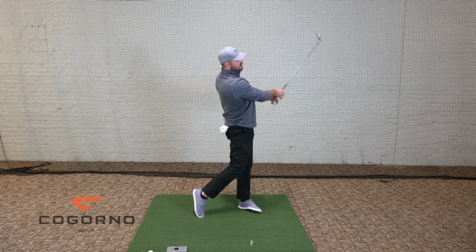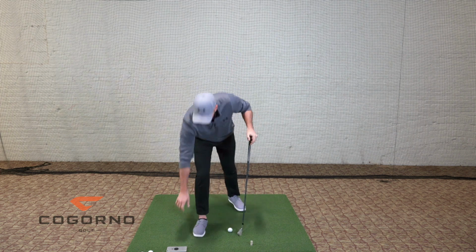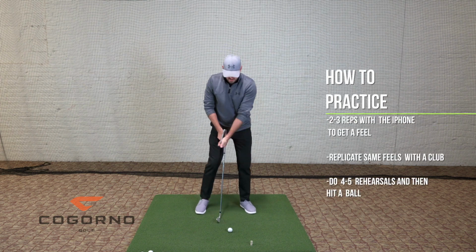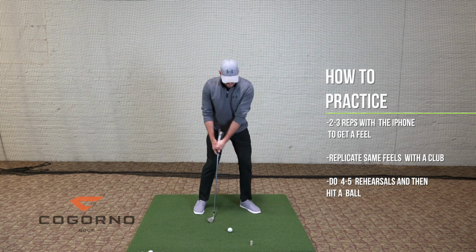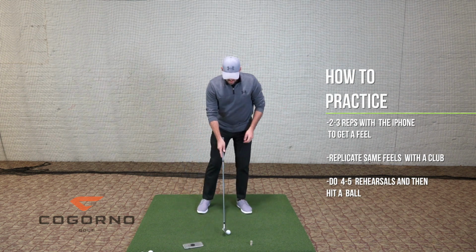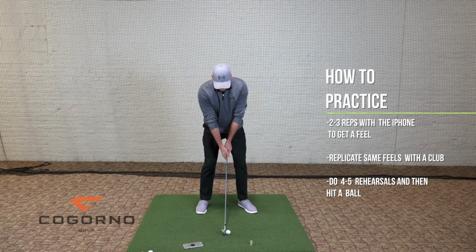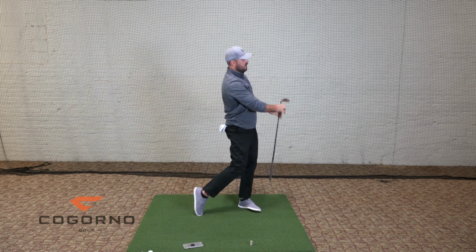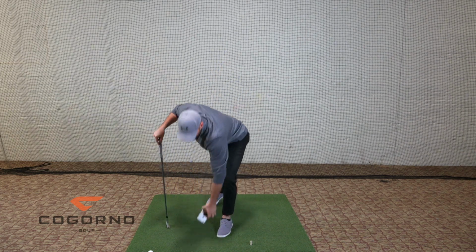And when you do it, the whole point of this is that your compression should feel a lot better than normal. And that's just to get a first start. Then what I would do is probably do like 2 to 3 reps just to gain a feel. So I'm feeling here, against my forearm, screen to the camera, a little bit of body turn, and then I'll pop that back down, and I'll try and replicate the same feels with a club. I'm probably doing 2, 3, 4 rehearsals in one hit. You know, a lot of you guys want to do like 1 rehearsal, 5 hits. I do the opposite, a bunch of rehearsals and then 1 hit.